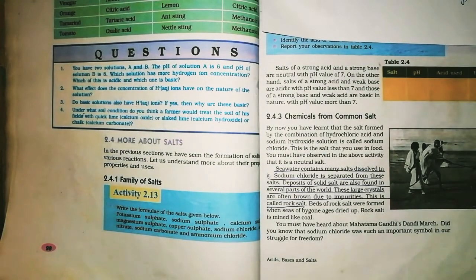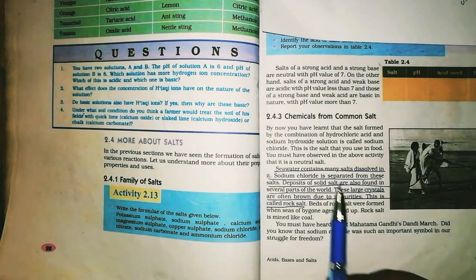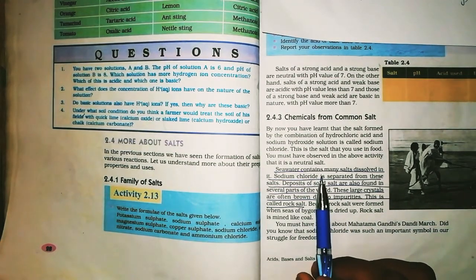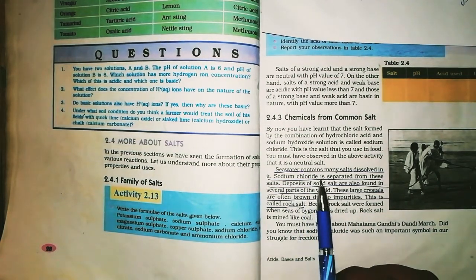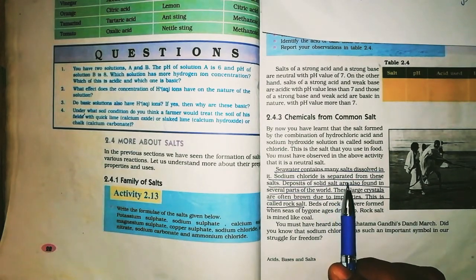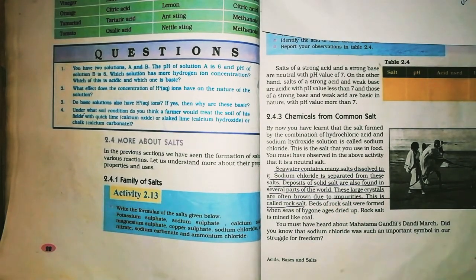But you have to learn one more thing. You can see here in your book, seawater contains many salts. It does not contain only sodium chloride.